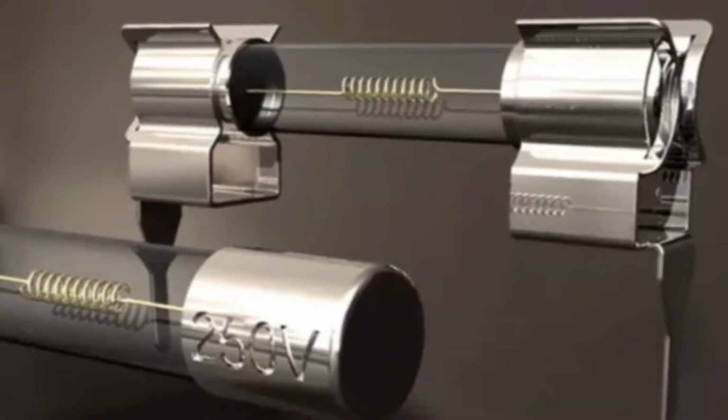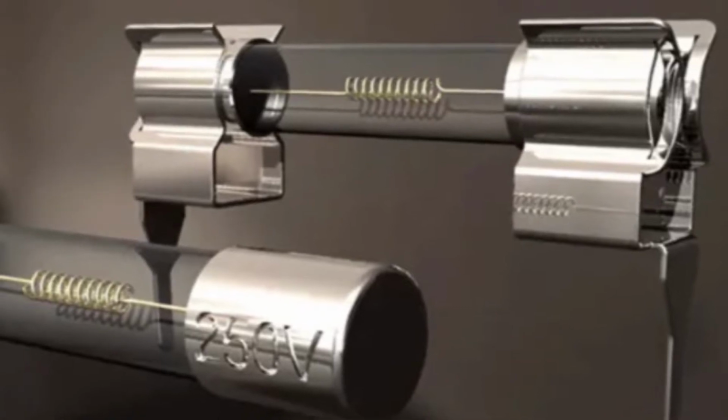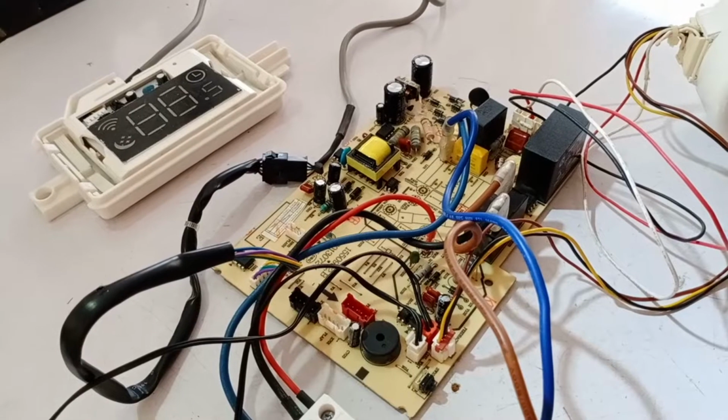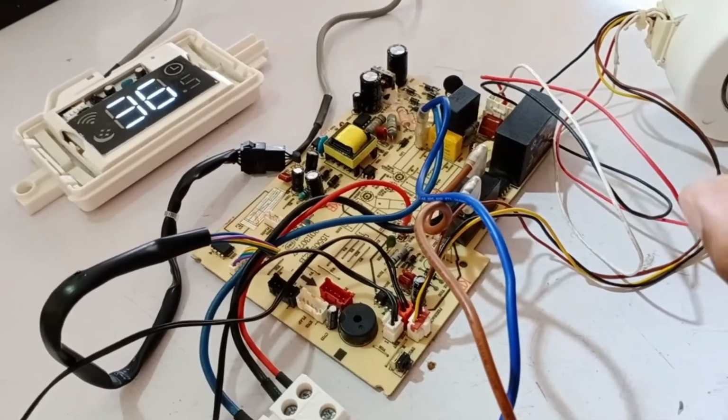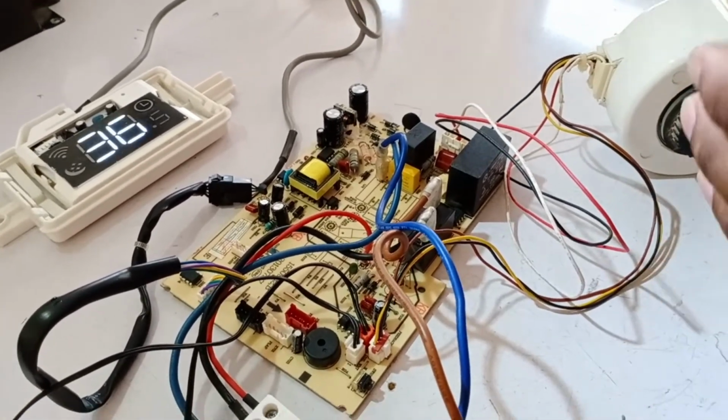3. Blown fuse of outdoor unit. If the fuse in the outdoor unit burns out, error 36 will appear on the display, and the outdoor unit will stop functioning. Check the fuse and replace it if necessary.